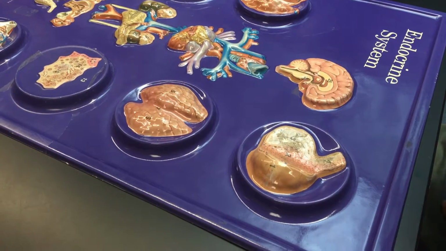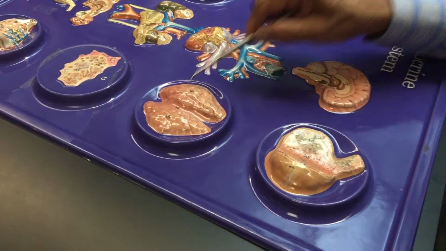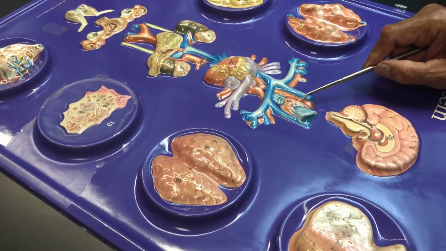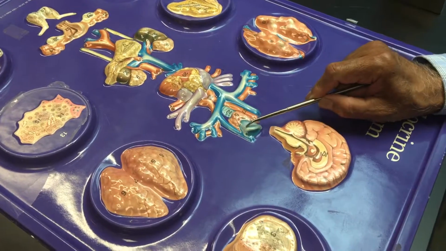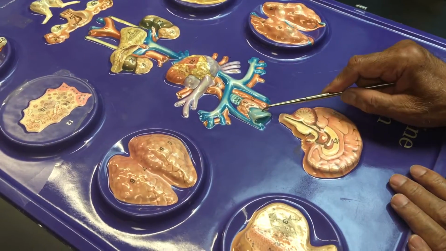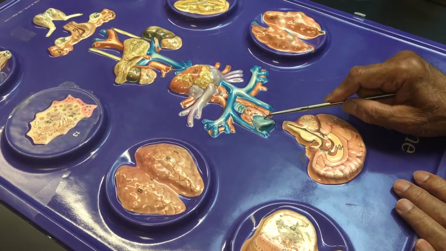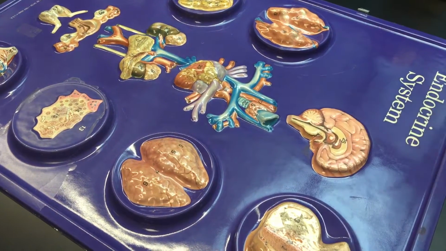All right. Now let us go to the thyroid gland. Look at the location. It's located inferior to the thyroid cartilage, inferior to the larynx. And the cartilage has its name from the thyroid gland. This is the thyroid cartilage, and another ring-like one is the cricoid.